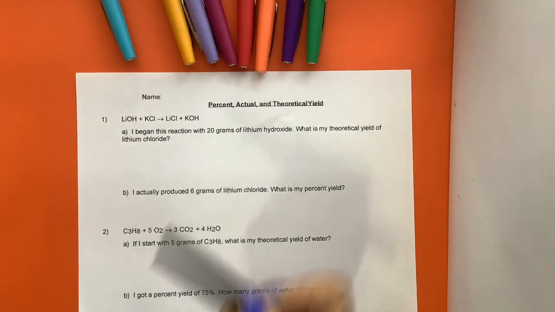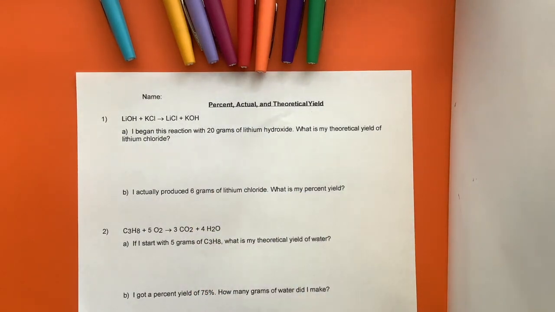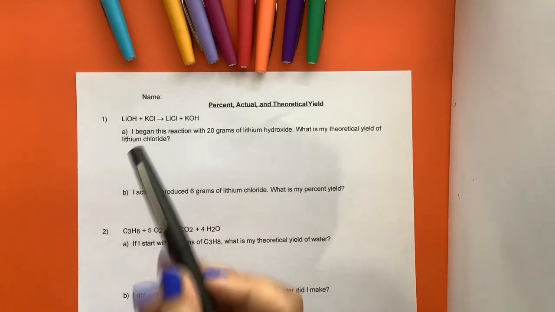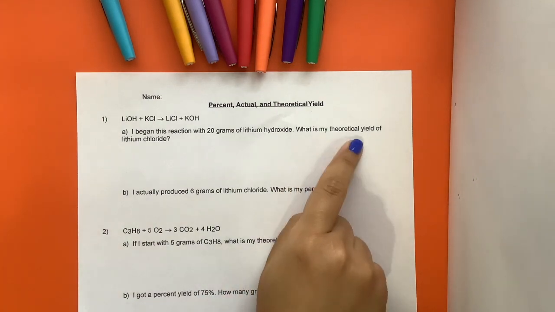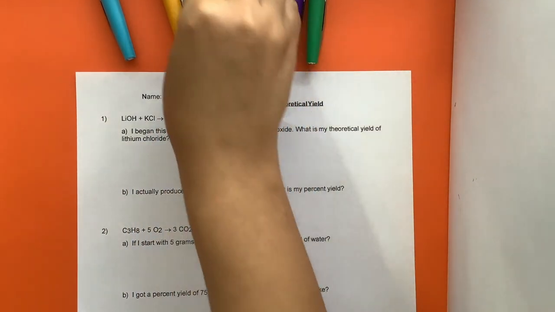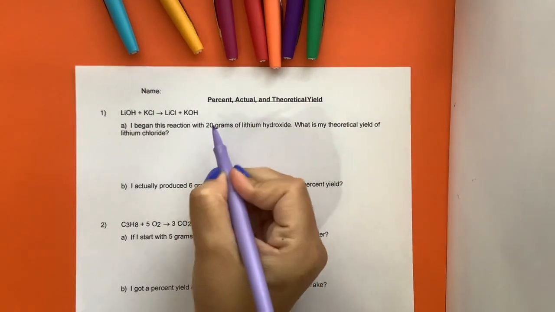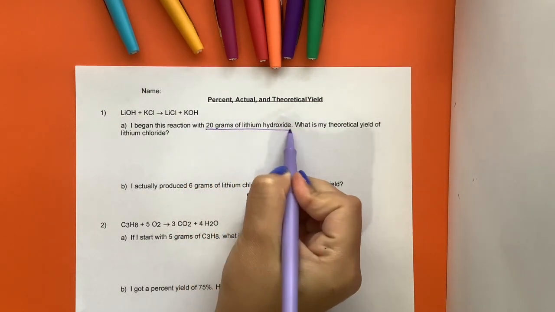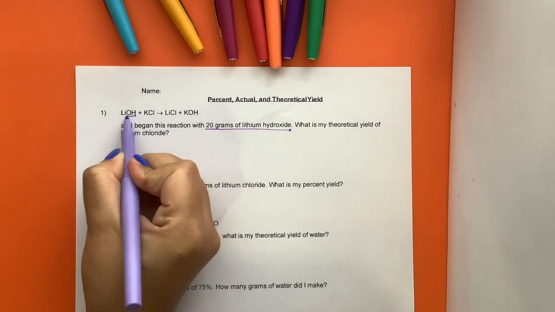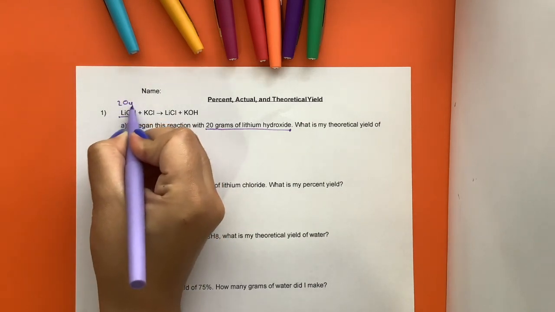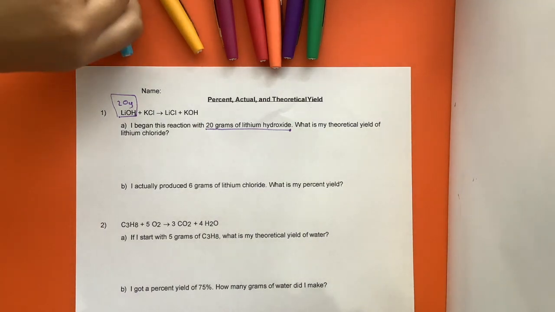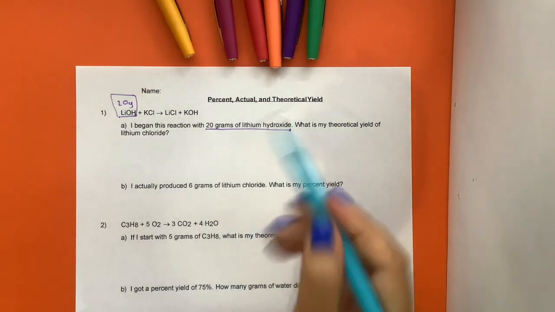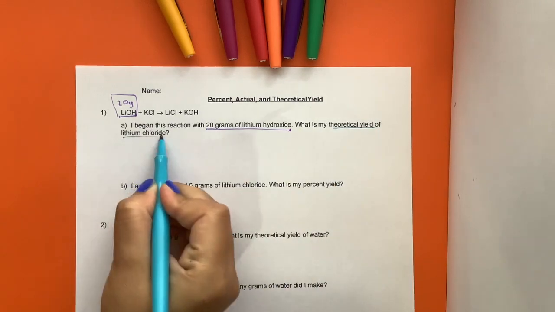Okay, so today we're going to go over the percent, actual, and theoretical yield worksheet. So number 1, it says, I began this reaction with 20 grams of lithium hydroxide. What is my theoretical yield of lithium chloride? Okay, so first it's telling me that I began with 20 grams of lithium hydroxide. This is lithium hydroxide. I have 20 grams. Okay, and it's asking for the theoretical yield of lithium chloride.